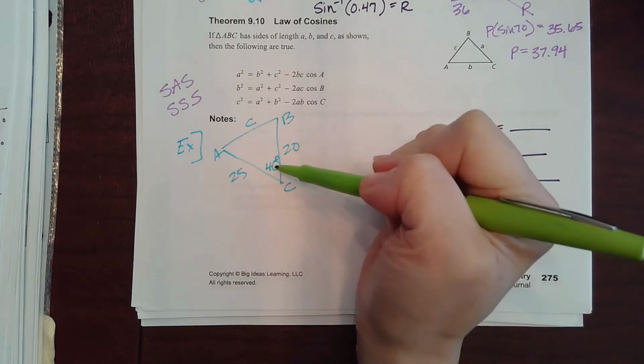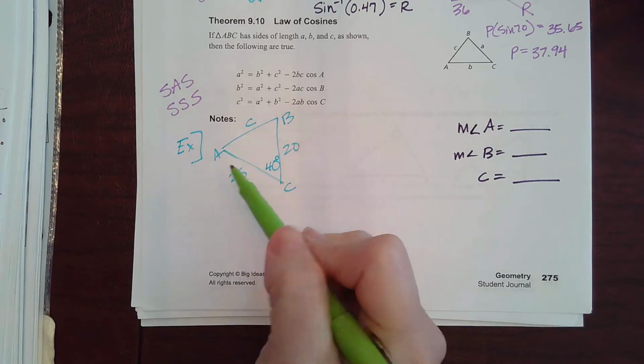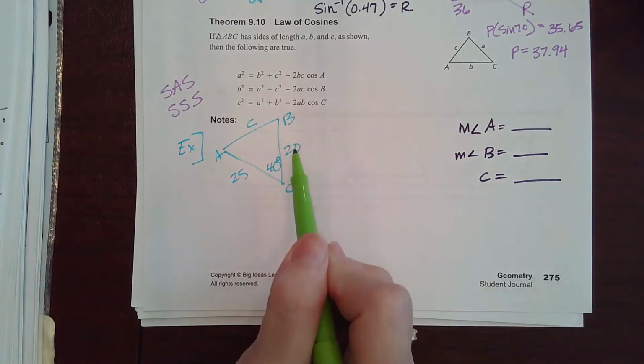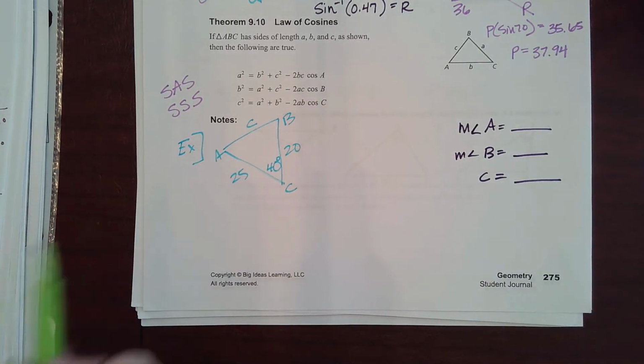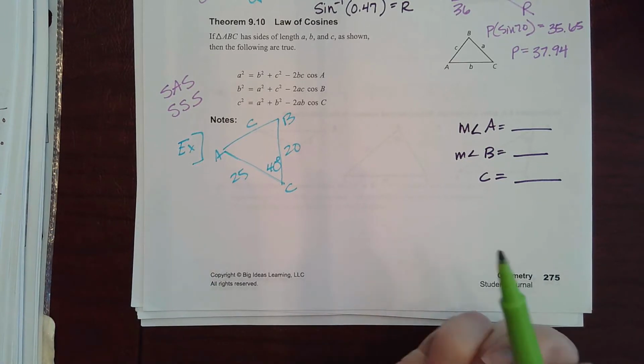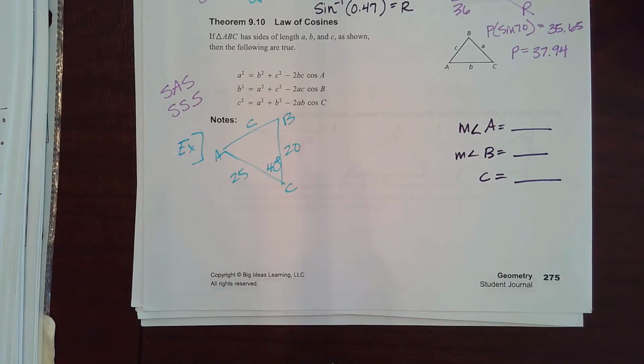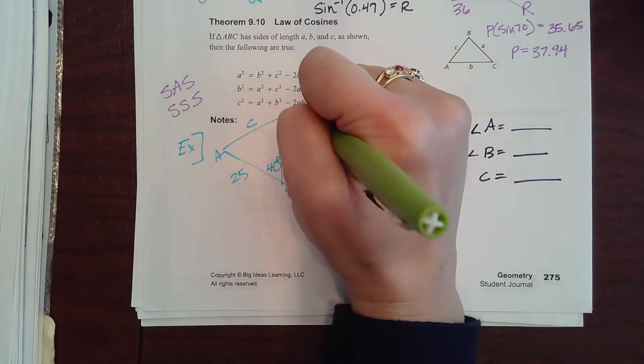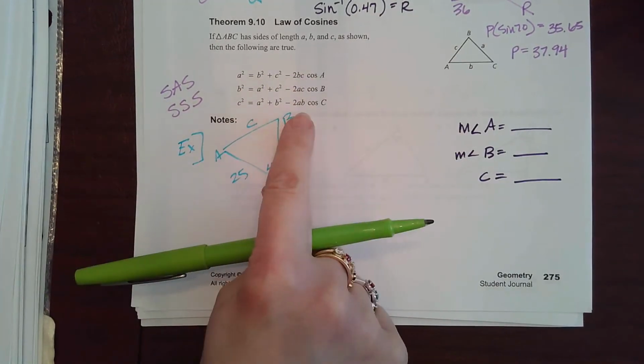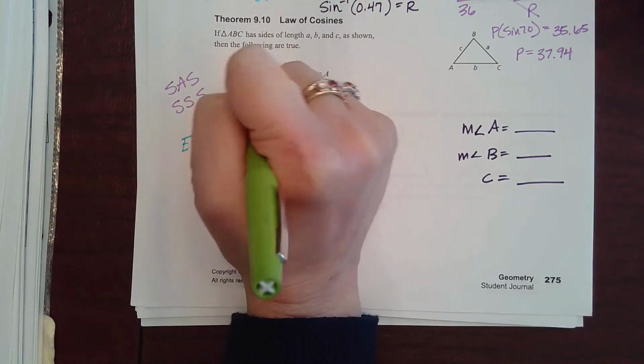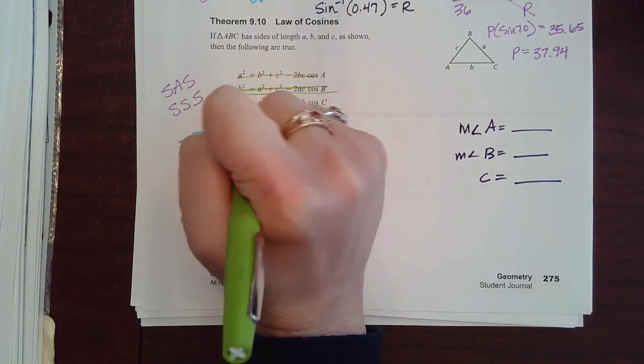Notice I have an angle, but I don't have that across from it. Notice I have a side, but no angle. This is how you know you can't use law of sines, because you're not given a side-angle relationship. So we can't use law of sines. Let's use that other weird looking formula. They're going to give you all three if you look in a textbook. I always just use this one.